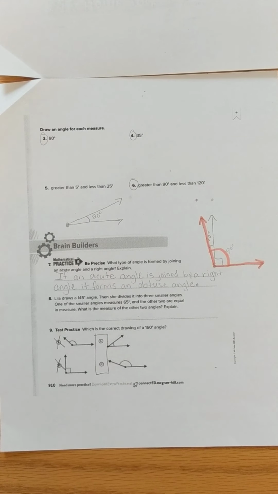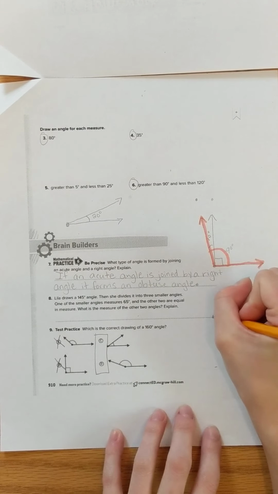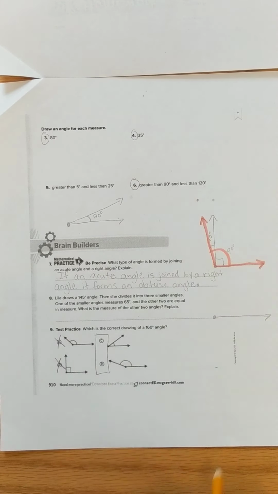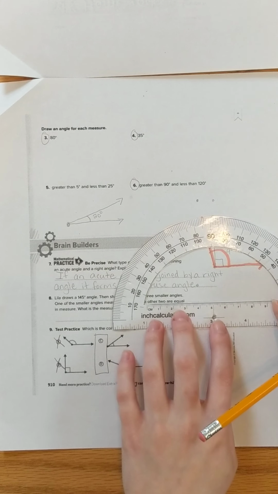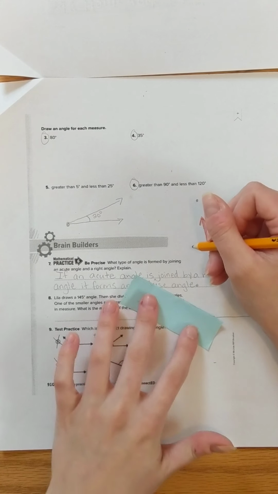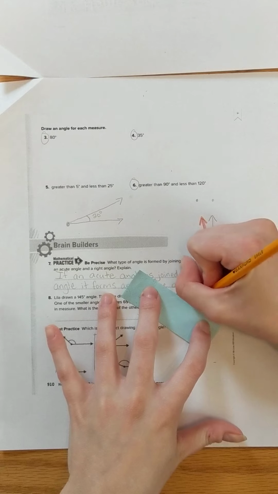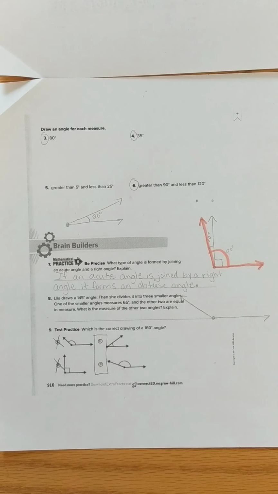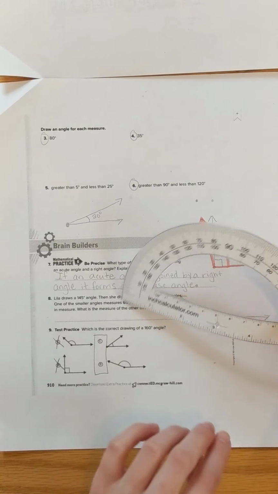Okay, number 8. It says Lila draws a 145-degree angle, then she divides it into 3 smaller angles. One of the smaller angle measures is 65. The other 2 are equal in measure. What is the measure of the other 2 angles? So we can draw that. 145 is larger than 90. Be over here, that's going to be a little tricky. Okay, part of this, it says, is a 65-degree angle.